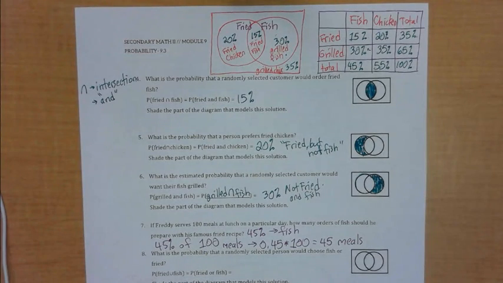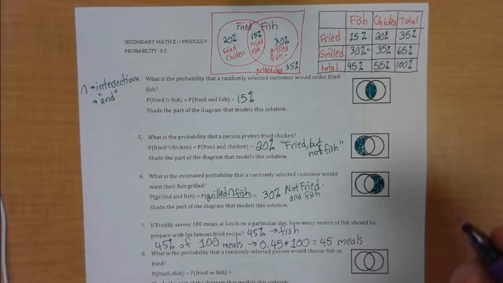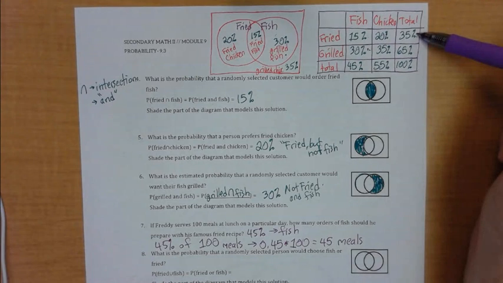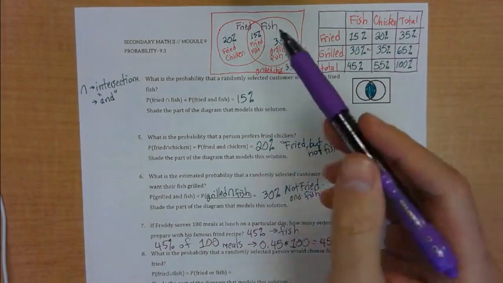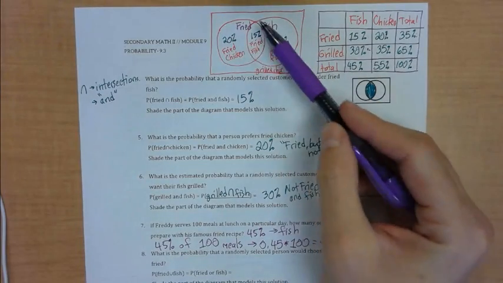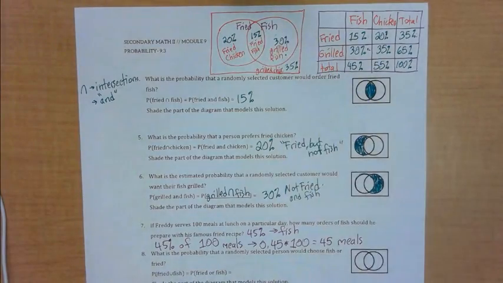Like you could say, well, the rest of them, the 55%, would be chicken orders, so that's 55 meals. And then he would know how many fried meals to expect. If he knows that 35% is fried meals, he should expect 35 orders to be fried, 65 orders to be grilled. And that gives us information, even though he only had certain information about fried and fish orders at the very beginning.